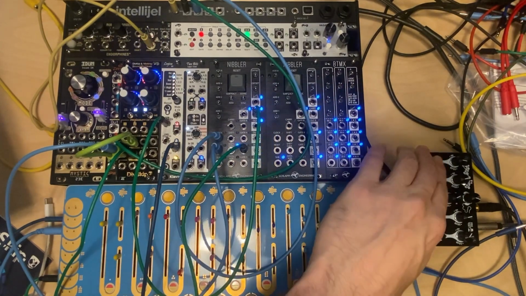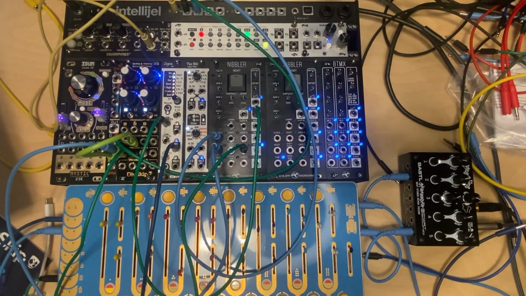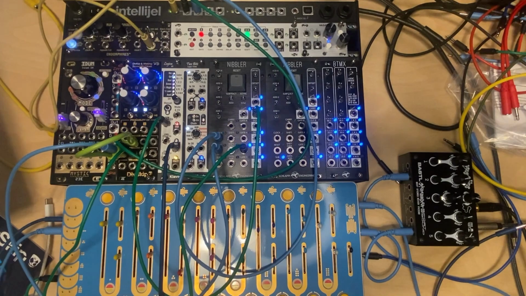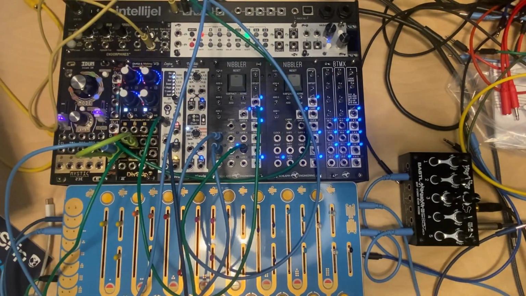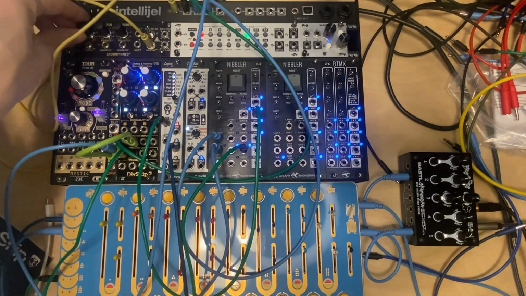You're just hearing the accent beats. So let's take the clock and send that into a hi-hat pattern so we can hear every beat. Let's turn up the speed a little bit.